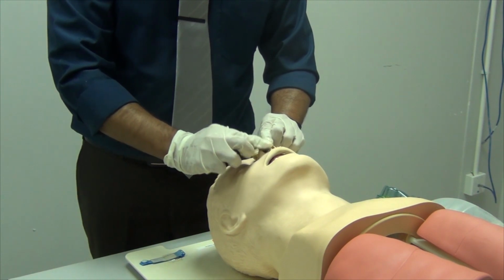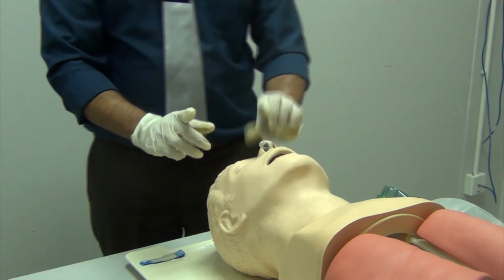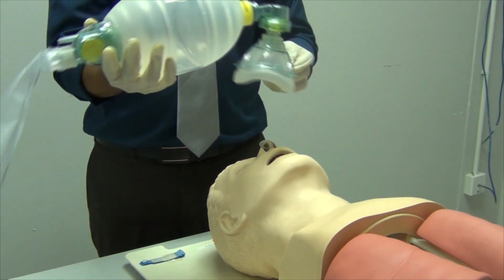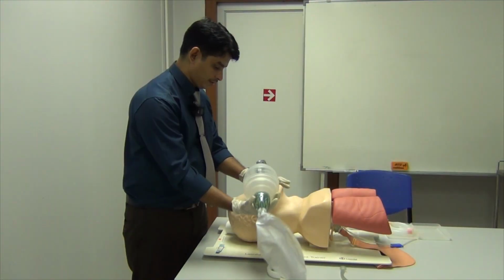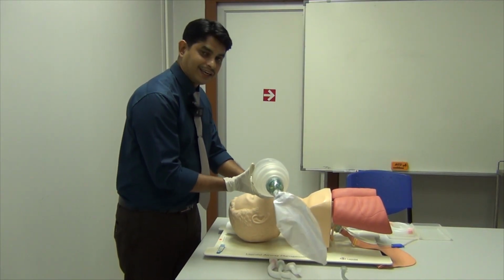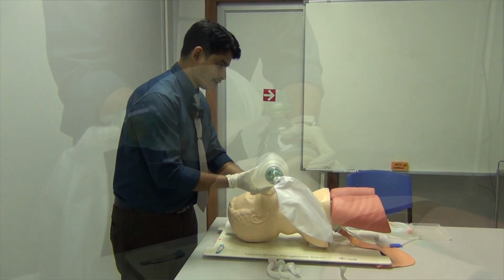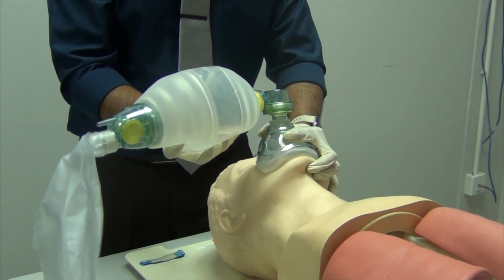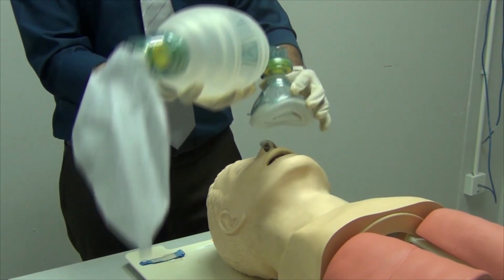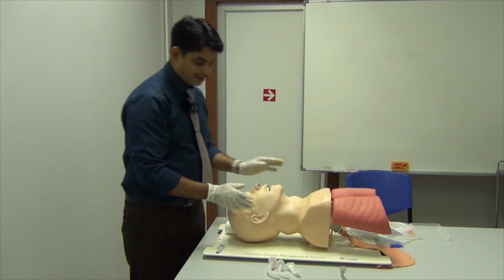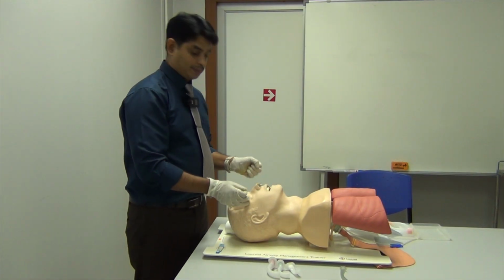When properly introduced, the flange sits on the nostrils, then you can go for the oxygen delivery, right? Choose an appropriate size mask, use the CE technique, then give oxygen. I am giving it through an ambu bag. You can connect the face mask with oxygen to maintain the oxygen supply.